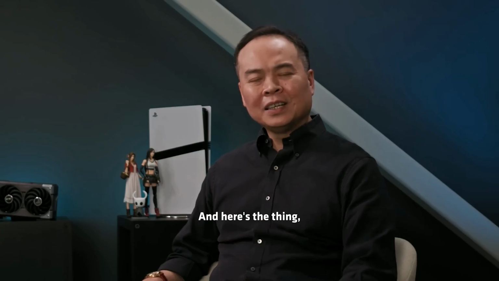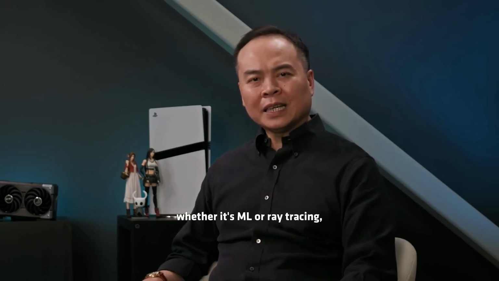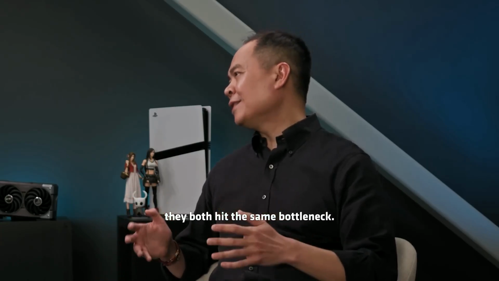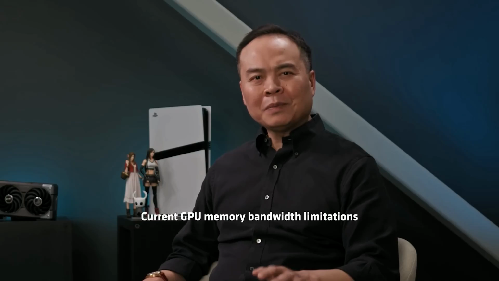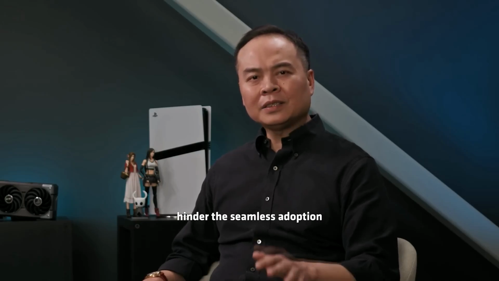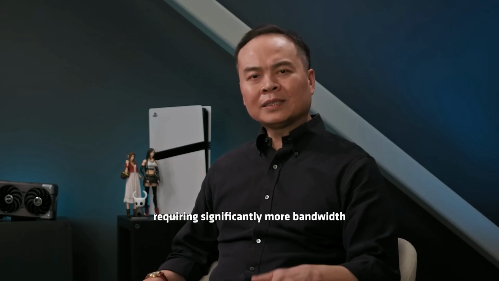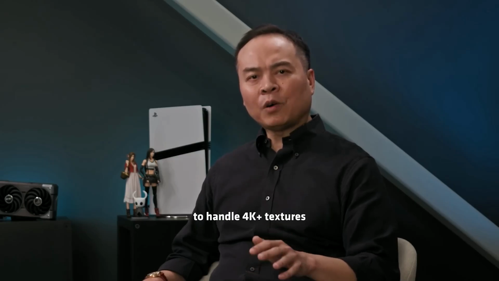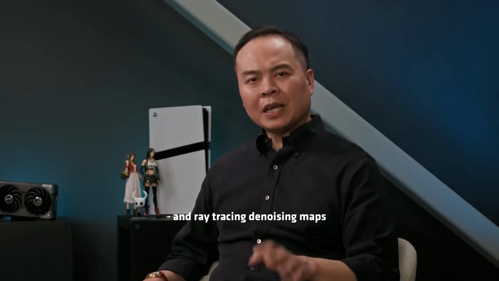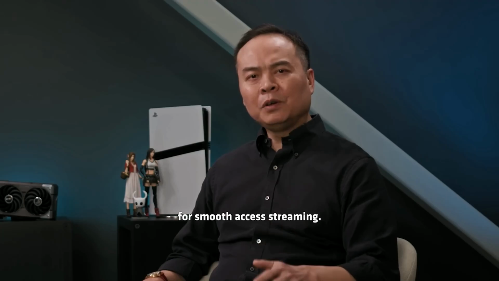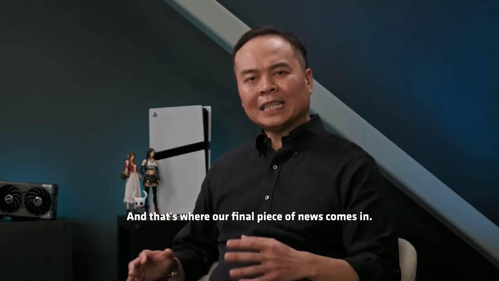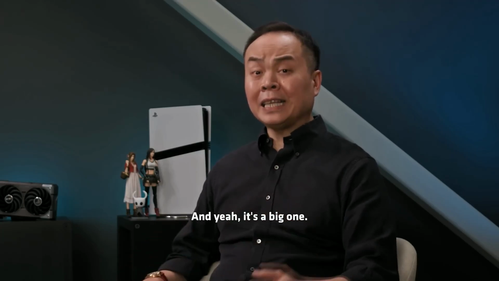And here's the thing, whether it's ML or ray tracing, they both hit the same bottleneck. Current GPU memory bandwidth limitations hinder the seamless adoption of next-gen rendering techniques, requiring significantly more bandwidth to handle 4K plus textures and ray tracing denoising masks for smooth asset streaming. And that's where a final piece of news comes in, and yeah, it's a big one.